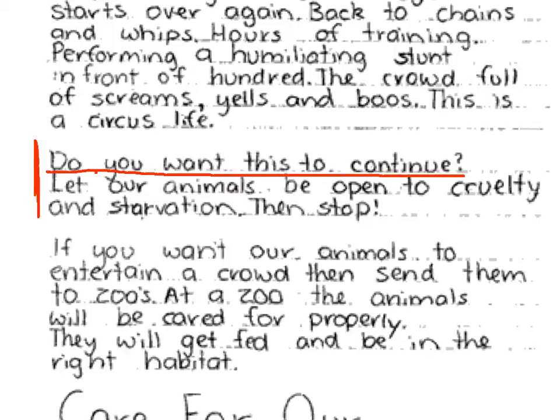In the previous paragraph up here, the writer has given a whole bunch of information about what's happening to the animals, and then it's like a pause in this bit, like, do you really want this to continue? And then straight after, to make sure the reader is thinking like they want them to, they have actually answered the question.